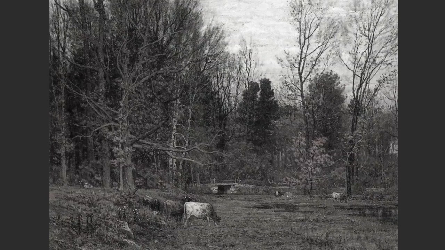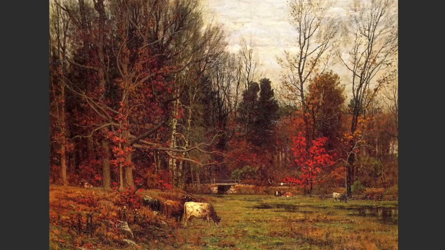So there's not a lot of value change, which is what detail is. But he does have a lot of color change. He just uses more earth colors to affect his colors, leaving the reds to stand out a little bit stronger. But even the reds here are muted. They're just not muted as much as the background trees.